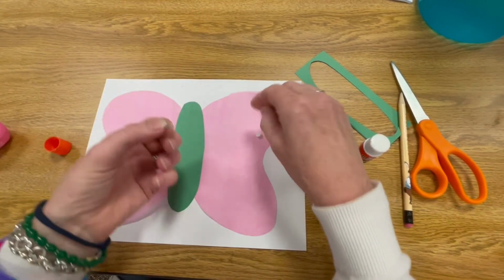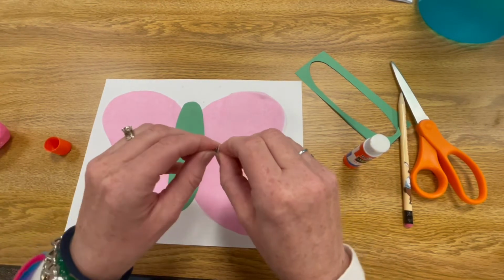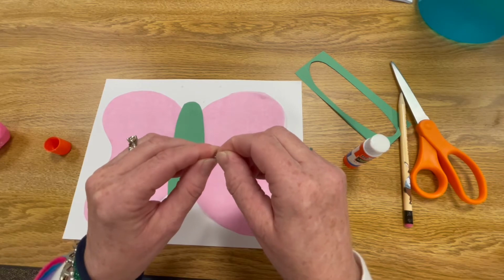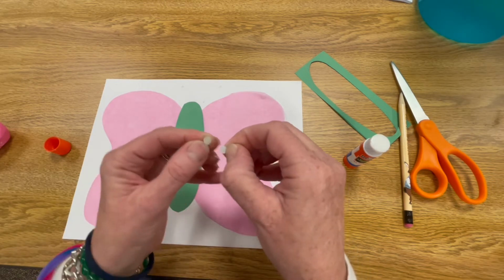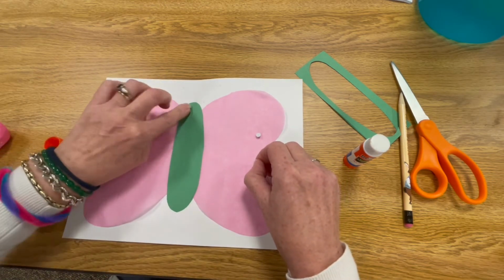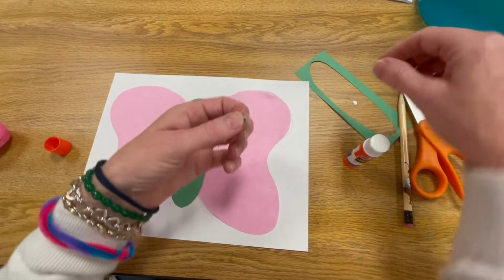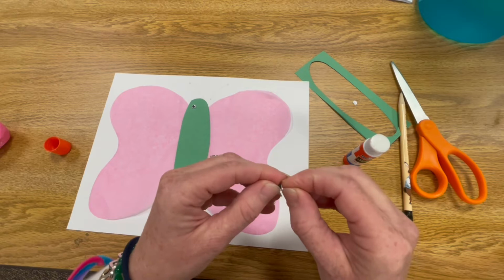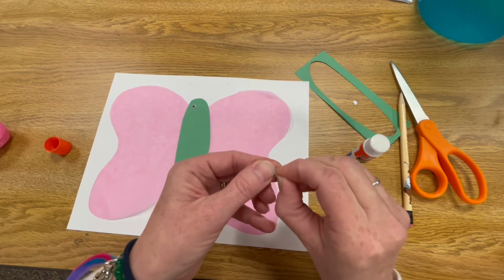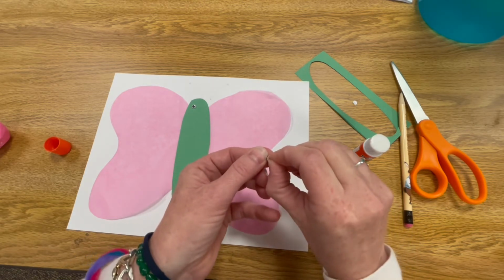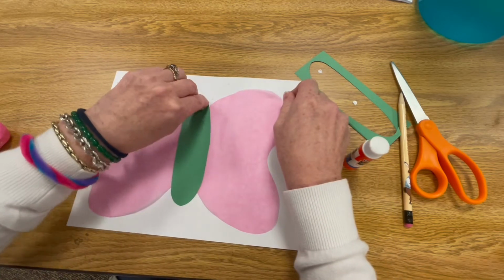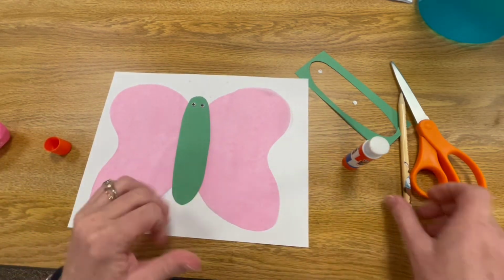And now for fun, you can put the googly eyes on, and you just take the backing off the googly eyes. You might need some help with this because sometimes you take the entire backing off and the googly eyes fall apart, which isn't as much fun. So there's 1, 2. Glad I have long nails right now. That helps. There we go. We got our 2 googly eyes.